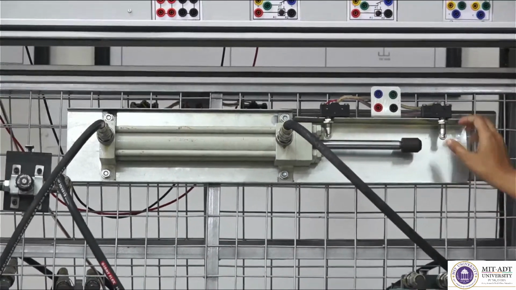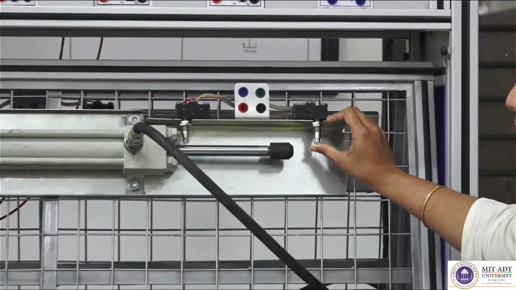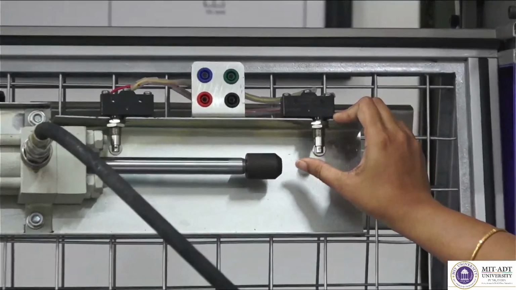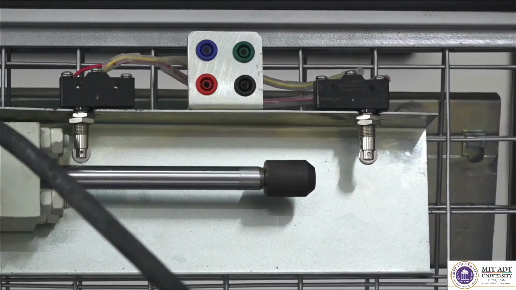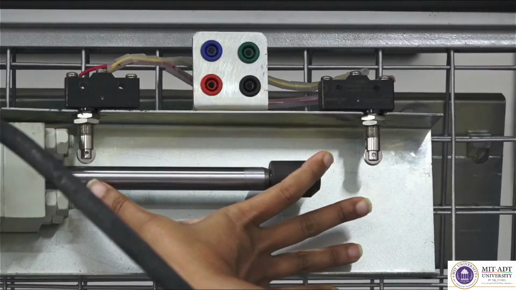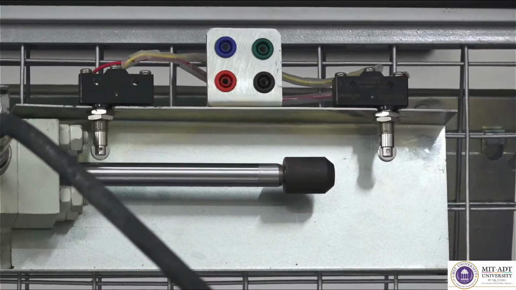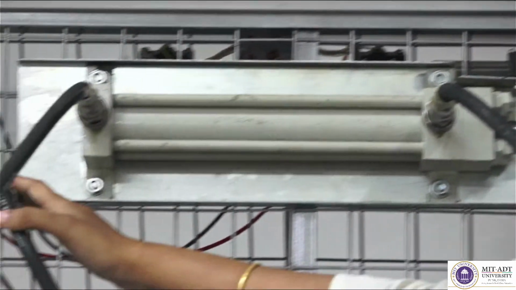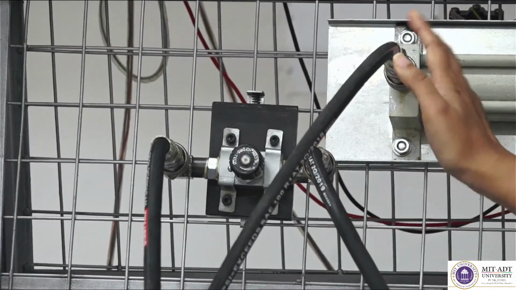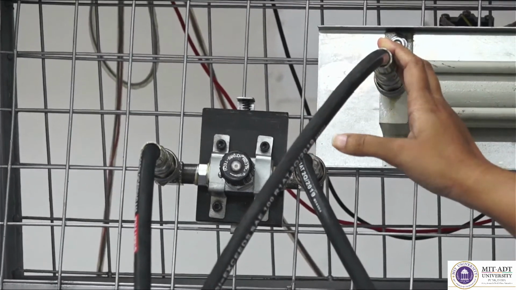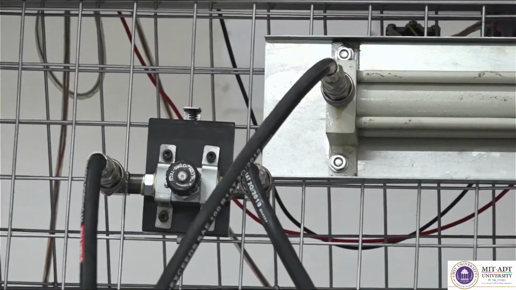Here you can see that these are some roller switches. These are switches which have been provided in order to give the stroke length to this double acting hydraulic cylinder. So how much the stroke length is would be calculated and shown over here. Then here you can see that there is an FCV, flow control valve, which has been added into the system in order to monitor the amount of flow rate which is going towards our hydraulic cylinder.